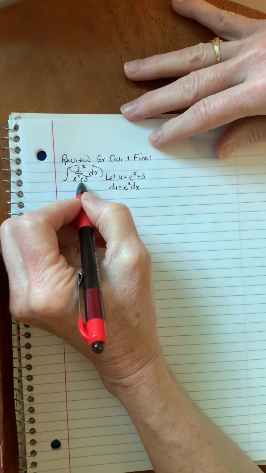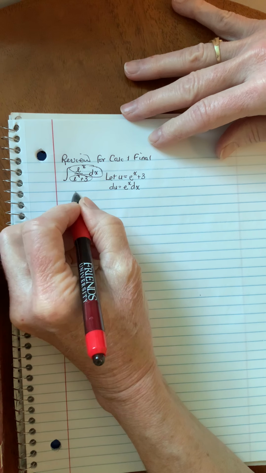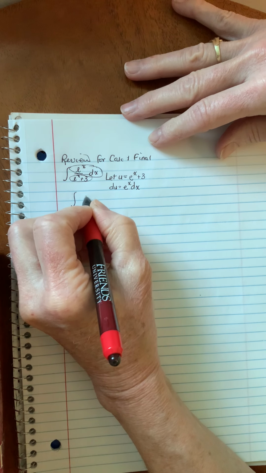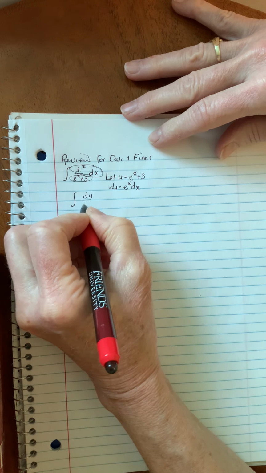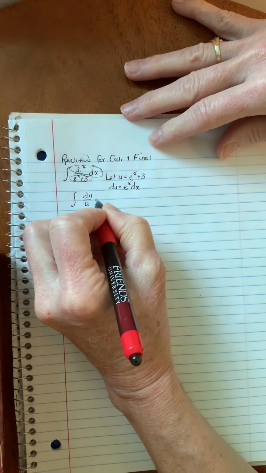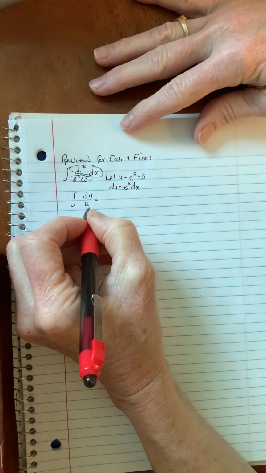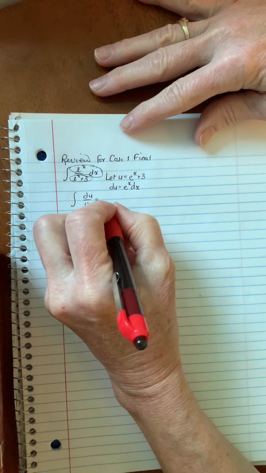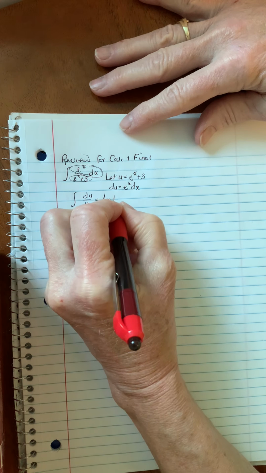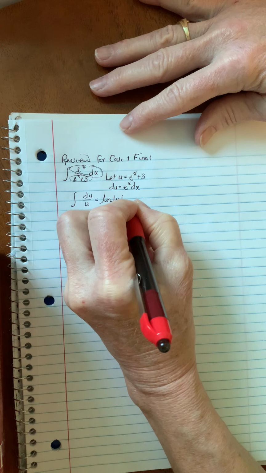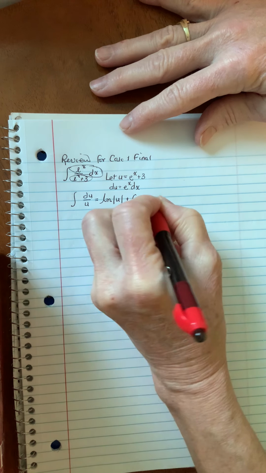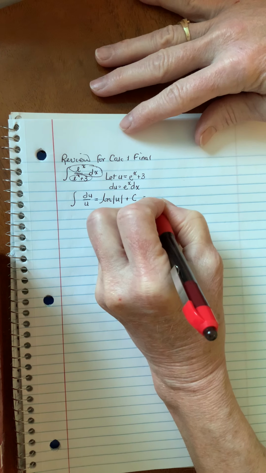Notice the derivative is there, the u value's there, so our problem is du over u, which is something that is fairly recent. 1 over u du, its integral is the natural log of u plus c. And finally, we need to back substitute.